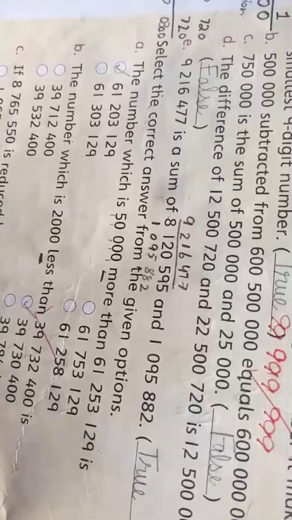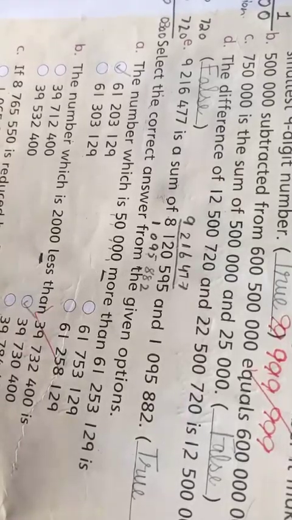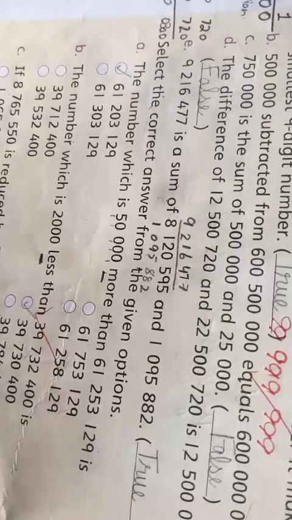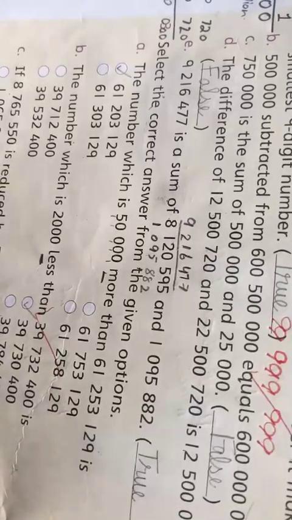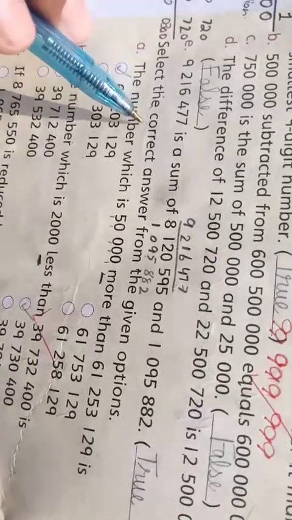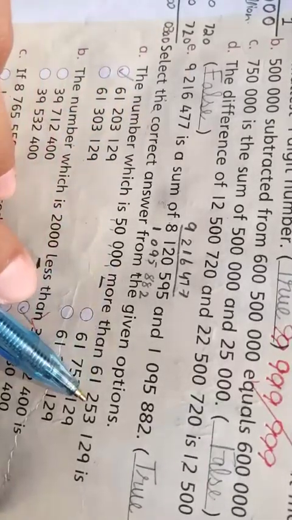Hello everyone. Today we are going to discuss question number 3, Exercise 1B. Select the correct answer from the given options.